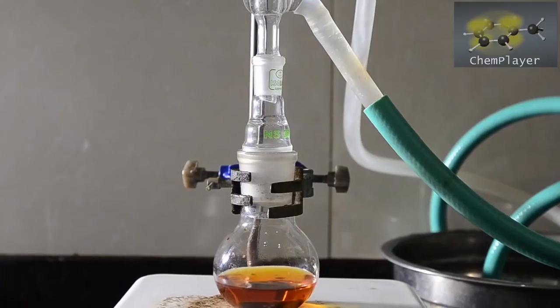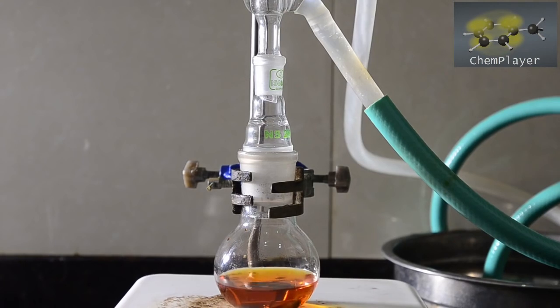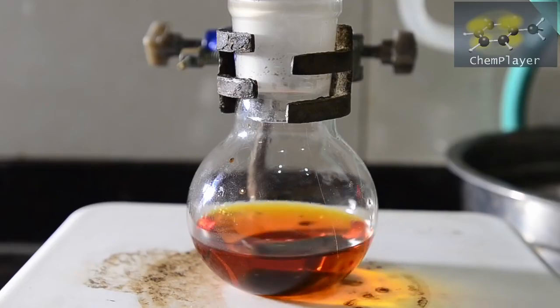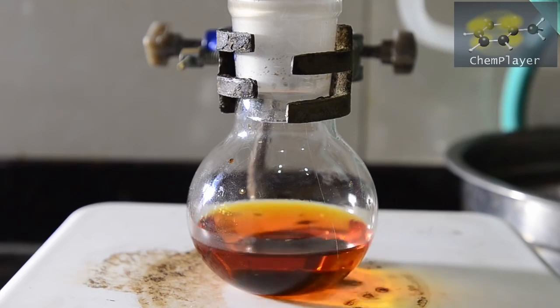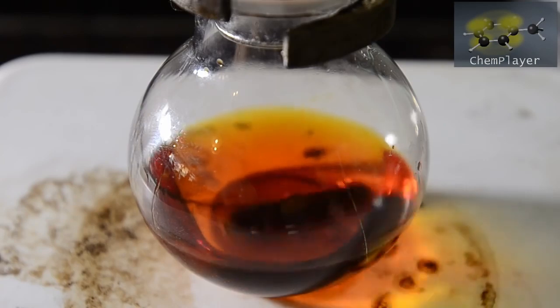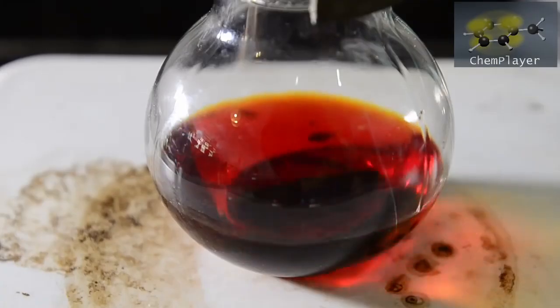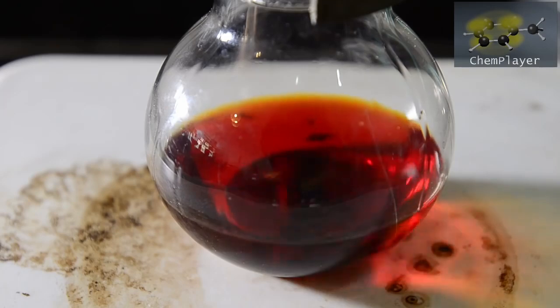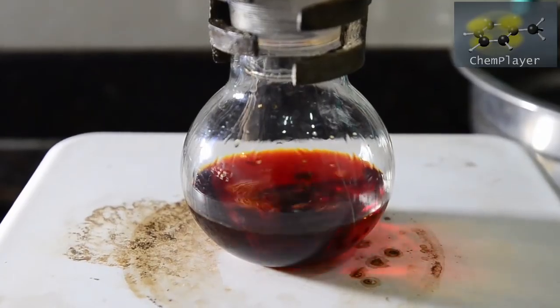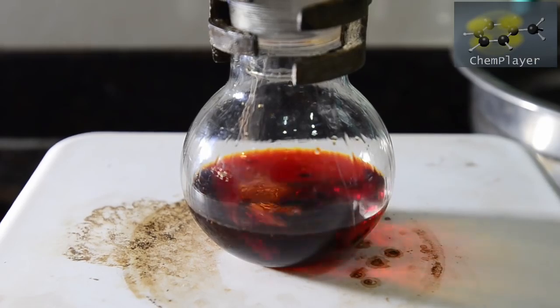We set the flask up on a hot plate and with a condenser attached so we can reflux the mixture. Pretty soon on heating, the mixture turns an orange color. And then starts to turn red. We heated to a gentle reflux, at which point the mixture had turned a beautiful cherry red color, as you can see.